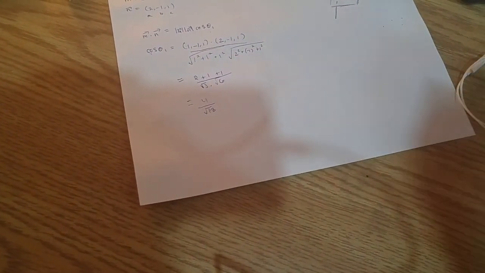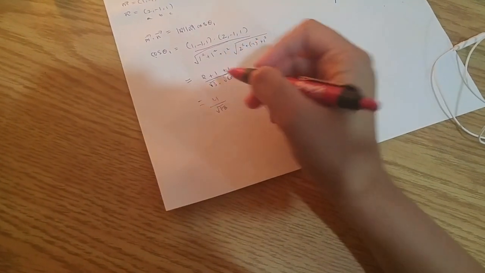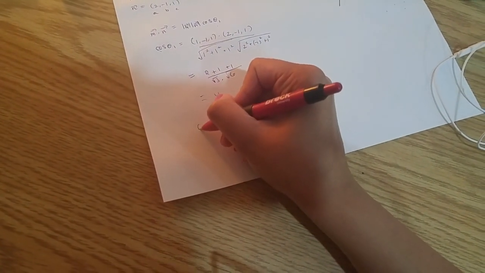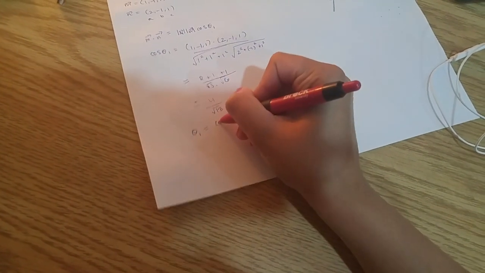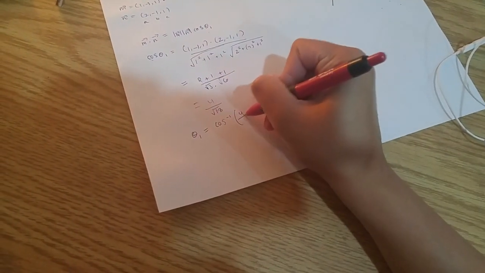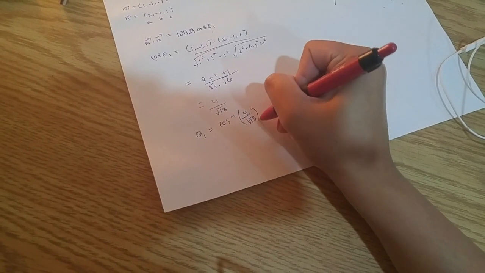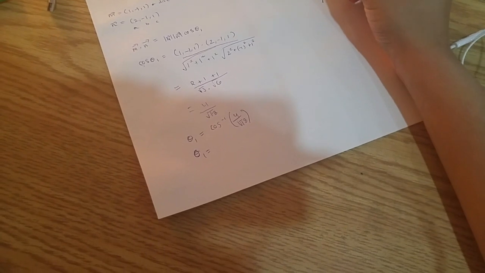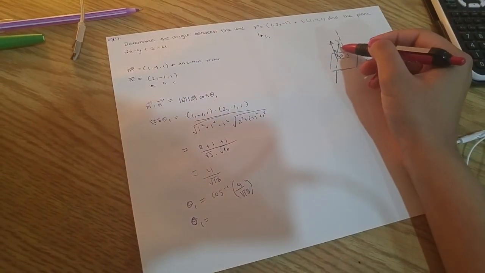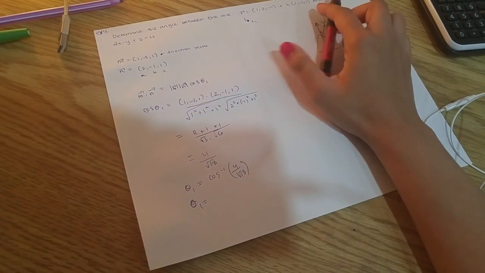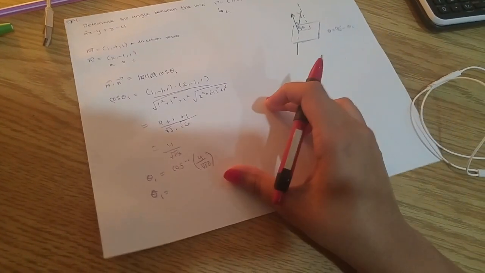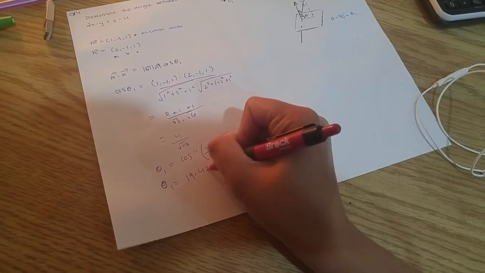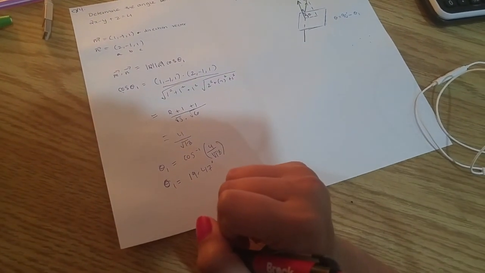To find our final answer, we just have to take cos inverse. So that means the angle between the normal and the line that intersects with the plane will be 19.47 degrees.